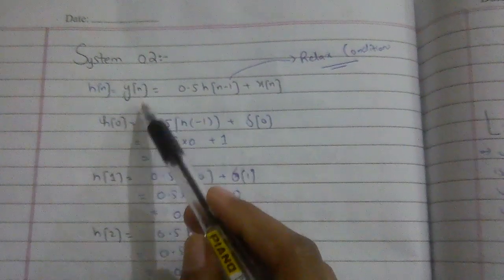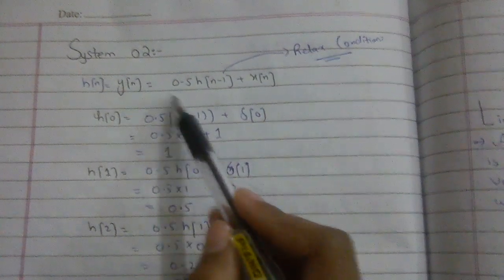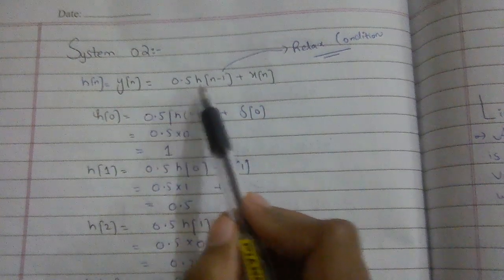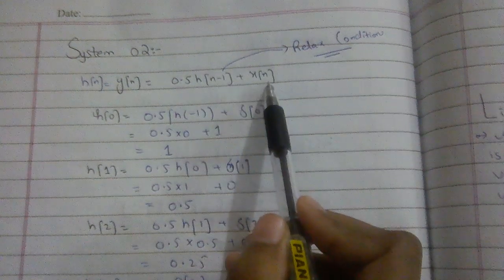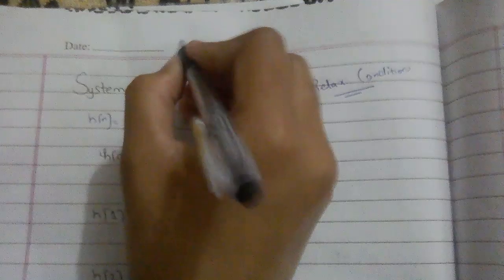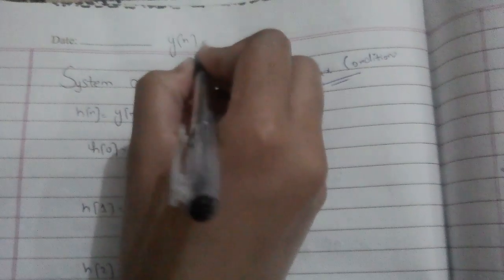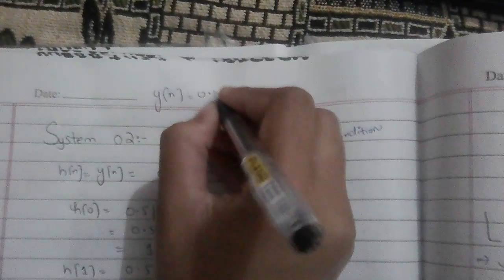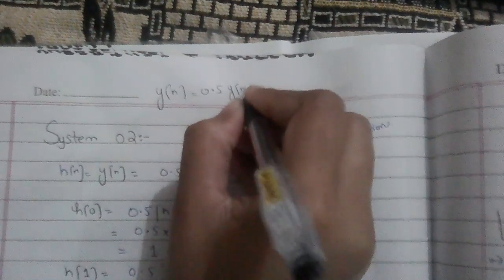Now the second system was y of n is equal to 0.5 y of n minus 1 plus x of n.